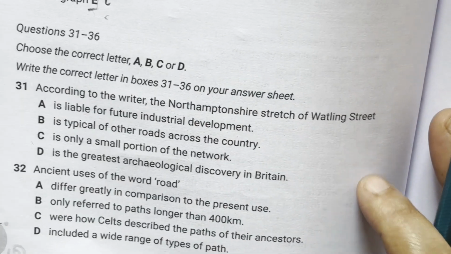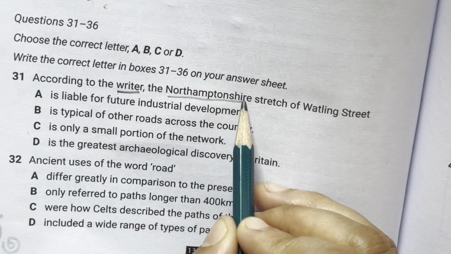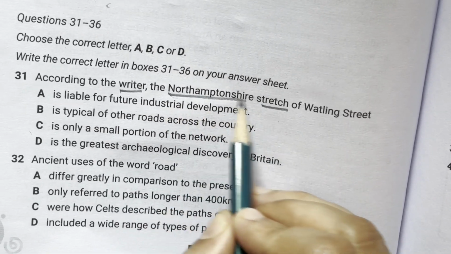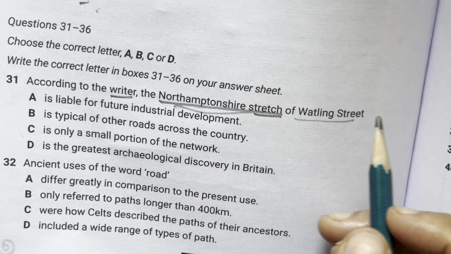Okay, now let's come to the multiple choice questions. "According to the writer, the Northamptonshire stretch." So Northamptonshire stretch, we go back to the para 1 of Watling Street.